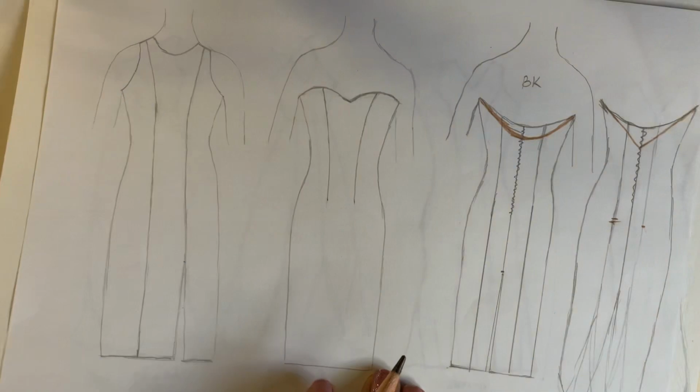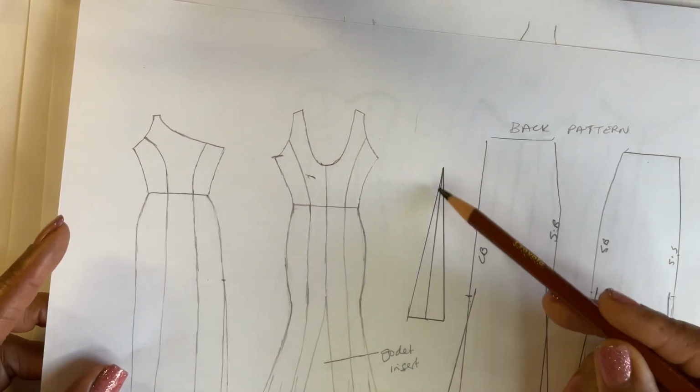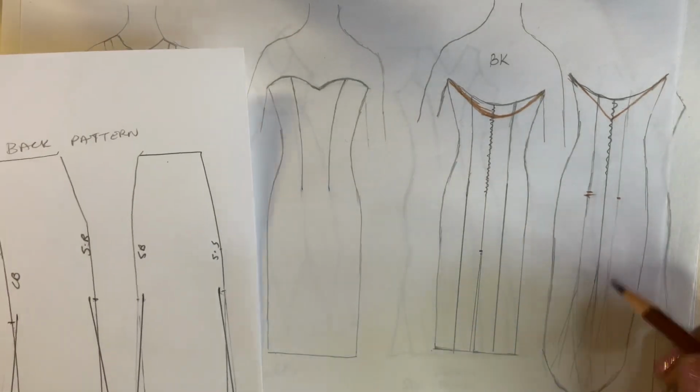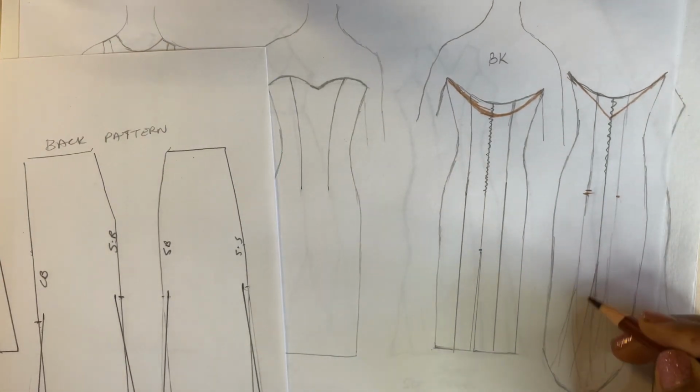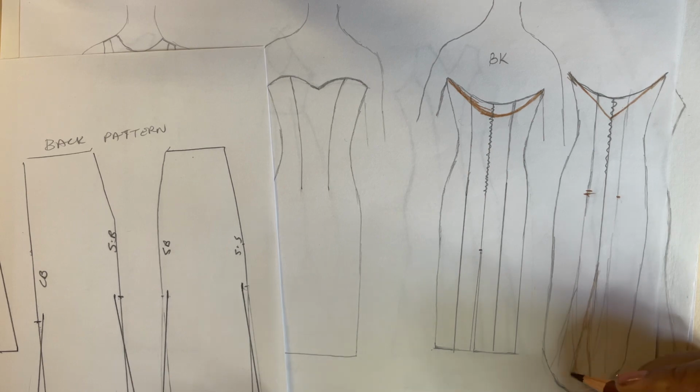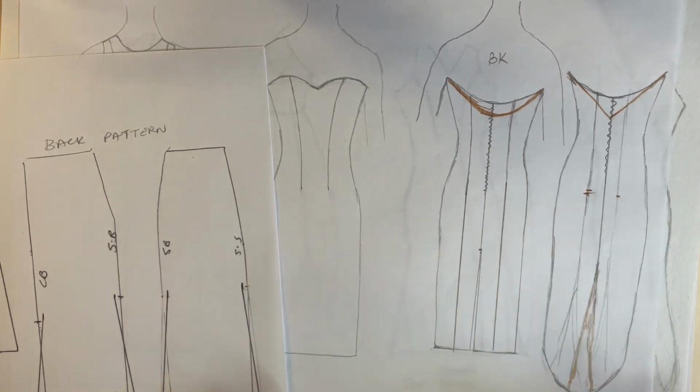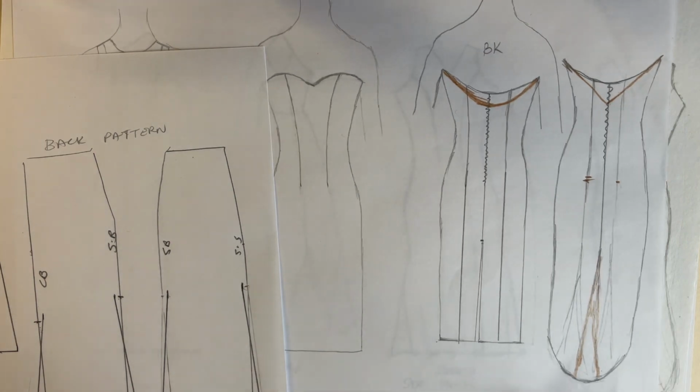So the godet would look like this. It is just a triangle piece that's inserted. That is your godet. So you could insert your godet here, and that will give you the extra flounce, the extra flare at the bottom. So you can do that as another option.